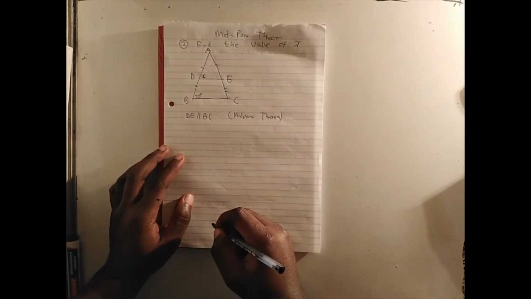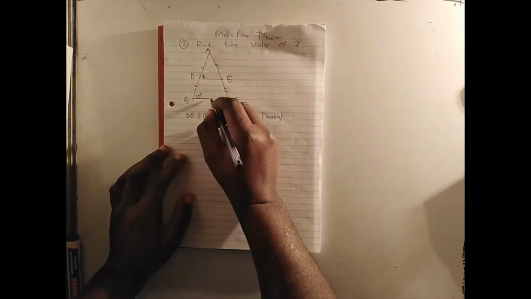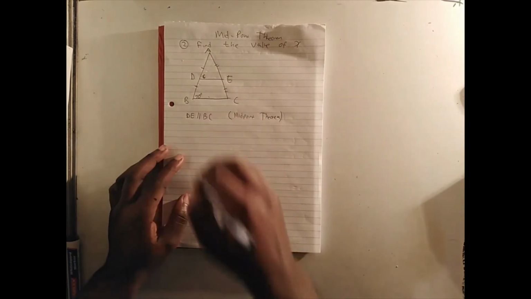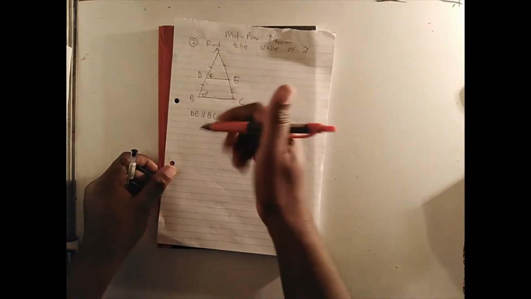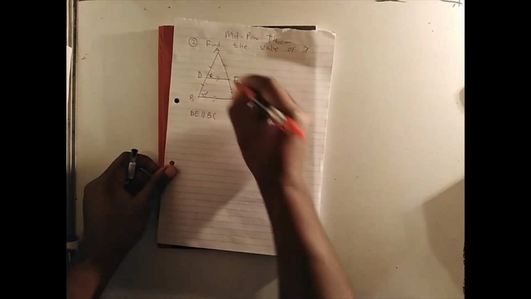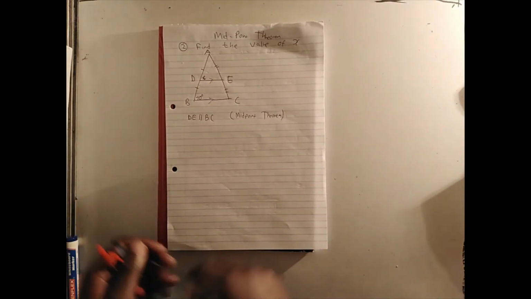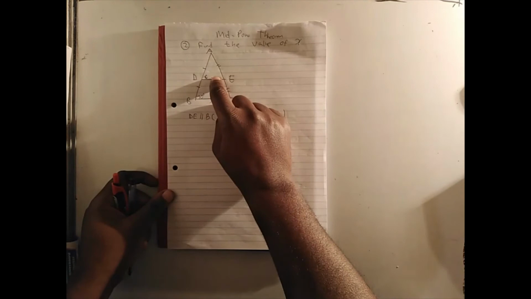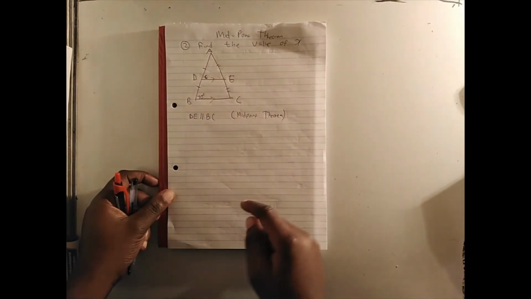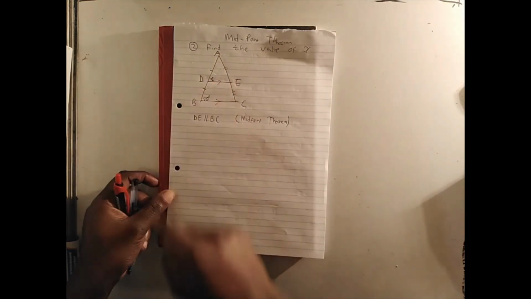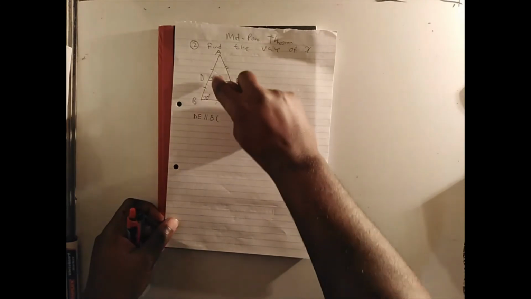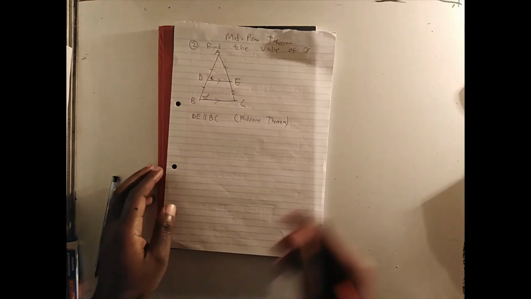Okay. Now, because this is now parallel to this, let's use a different color just to illustrate. So now we know that this one is parallel to this one. Now we've got parallel lines here. So because of that, can you see there is an F shape? Aha, there we go. So these two angles are equal. Why? Because they are corresponding angles.